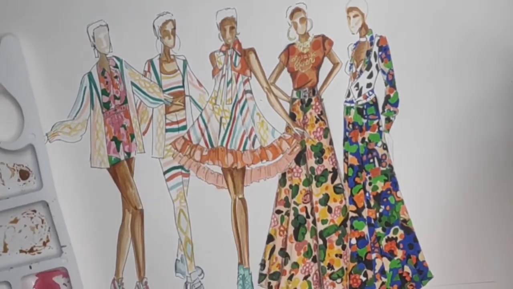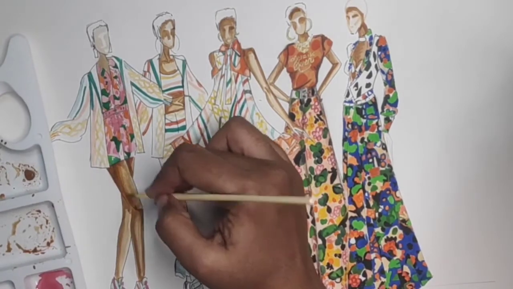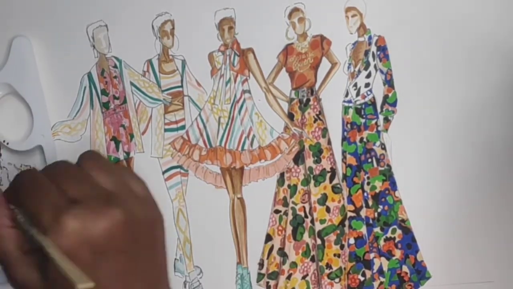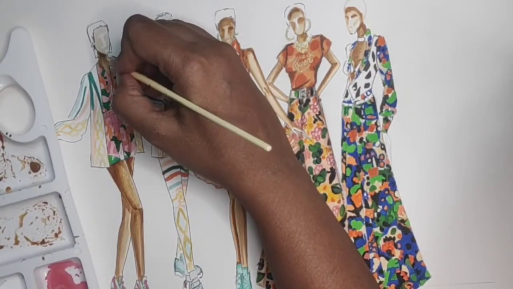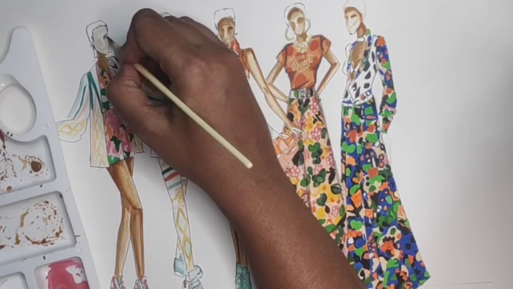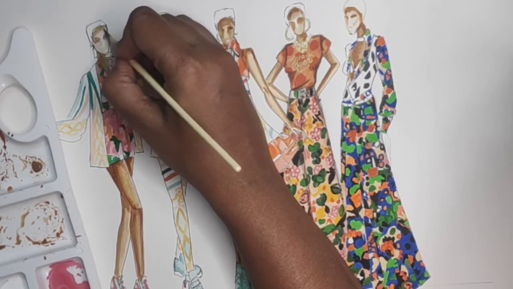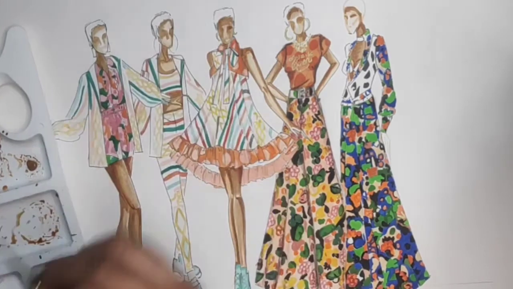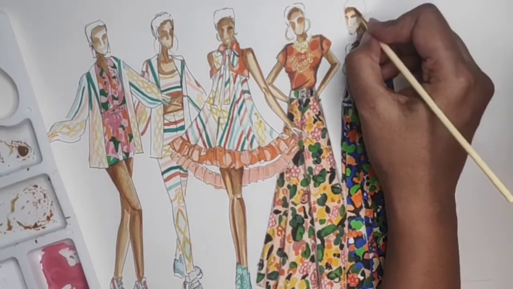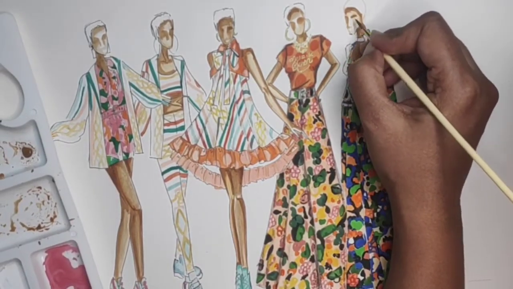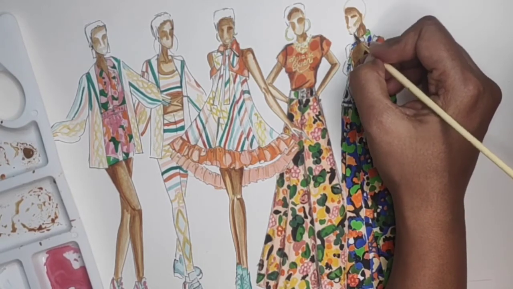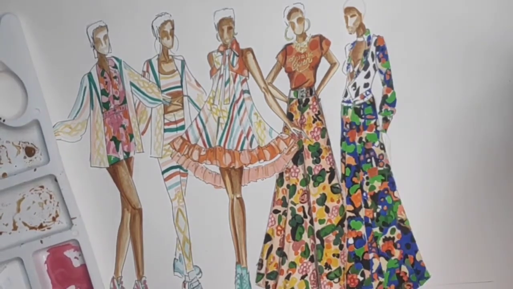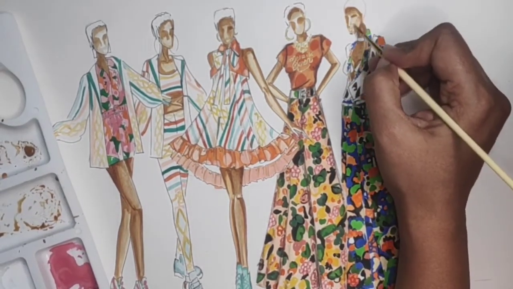A bit of pen here and there, but most of the time I've used watercolor and poster color. I've done a combination because there's certain color which was very difficult to make. This aqua blue color, I had a tough time making exactly the same color.